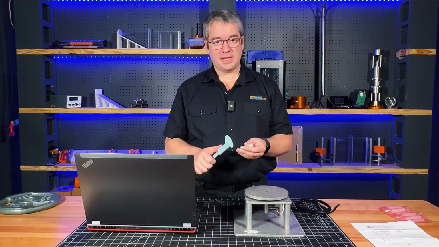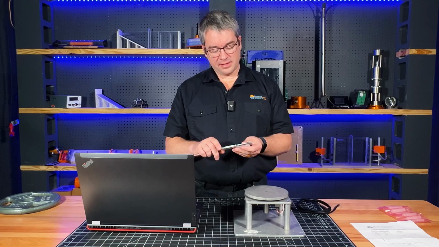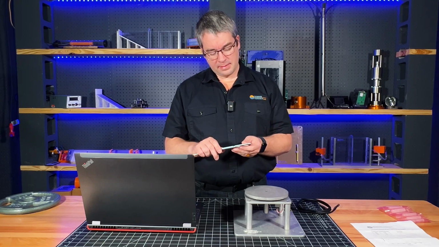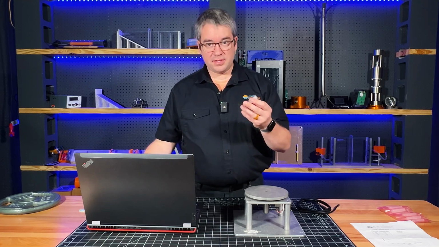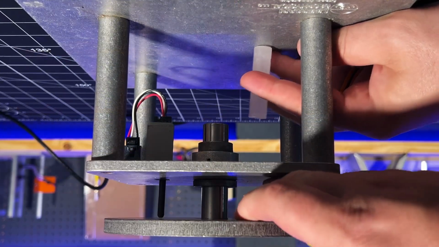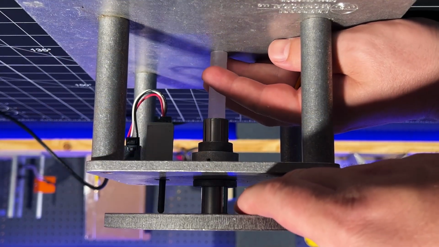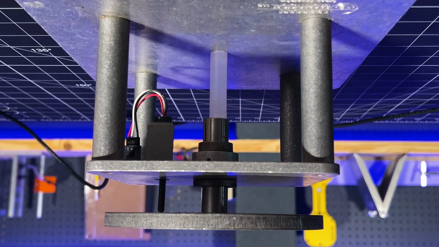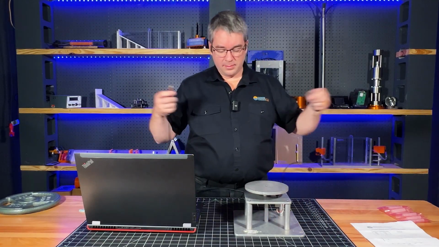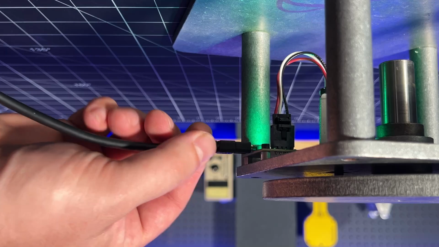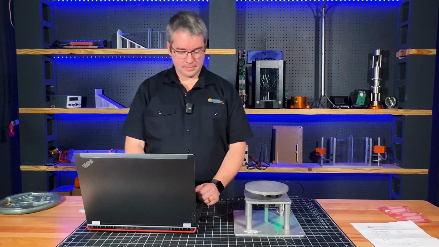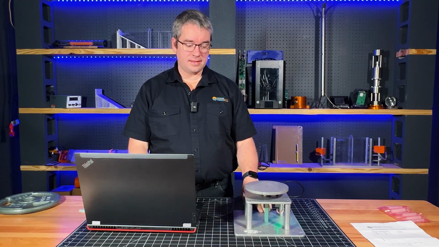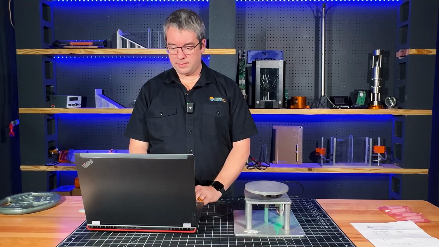So first, I'm going to take my calipers and measure the length of my core. And I'm getting 51.1 millimeters here. Now we're going to insert the core. So I'm just going to lift the plate and insert the core, trying to get it centered. And I'm going to take the USB cable and plug it into the circuit board and into my computer. You'll see a green light come on indicating that the creep apparatus is receiving power from your computer.